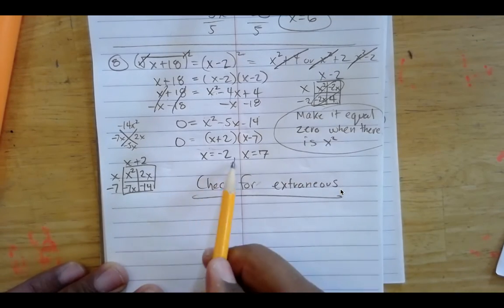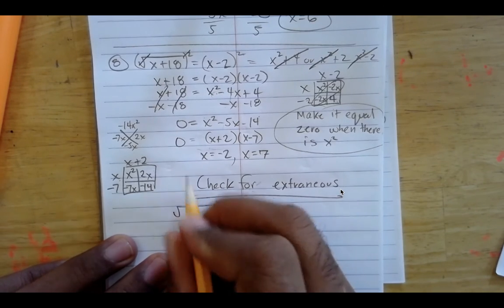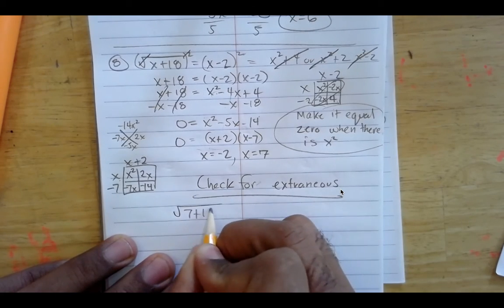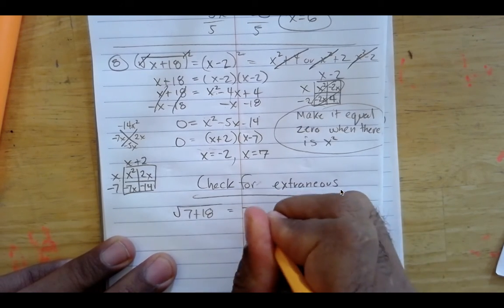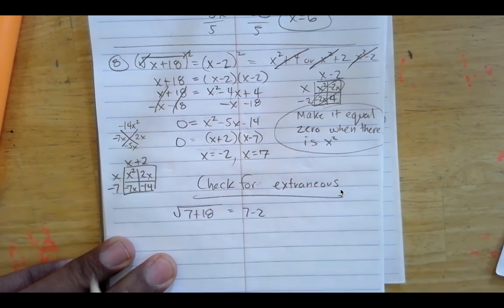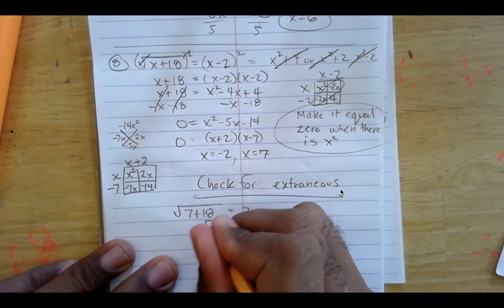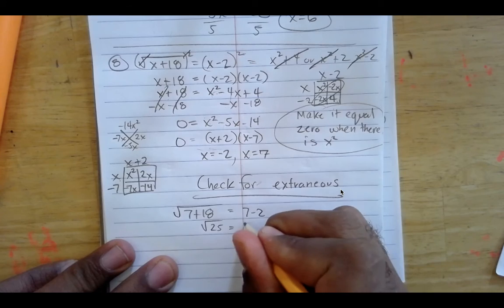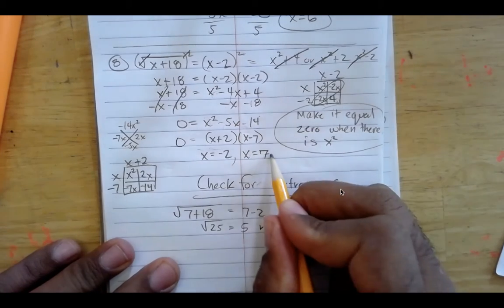Okay, so I'm going to first start with the positive 7. I plug in positive 7, so it's the square root of 7 plus 18, equals 7 minus 2, because there's x on the other side too. So 7 plus 18 is 25, so the square root of 25. The 7 minus 2 is 5. And the square root of 25 is 5, so that one works.